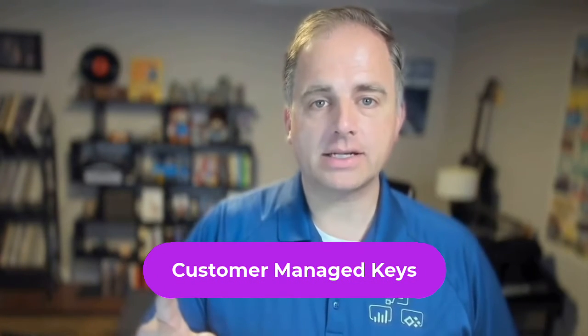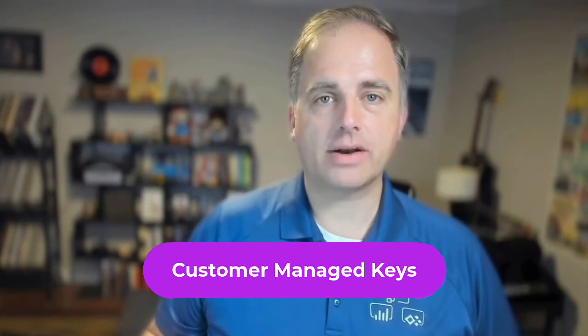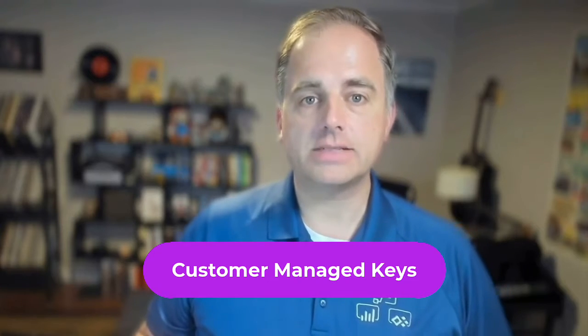First, customer managed encryption keys for Power Apps are now generally available. This means that you'll have a lot more control over your data security, ensuring that only you can access your encrypted data in Power Apps.